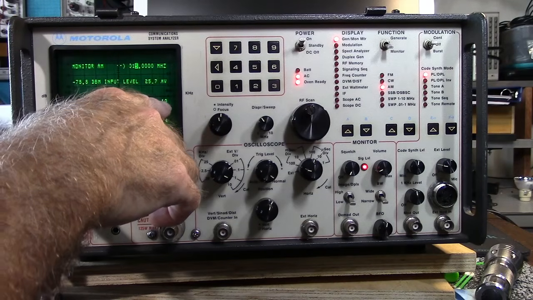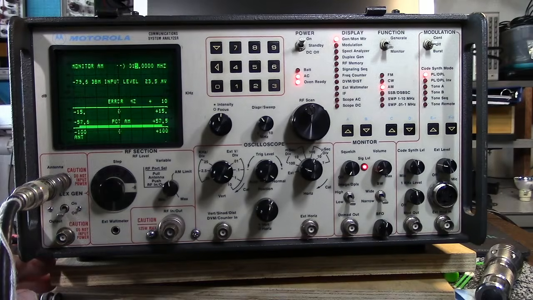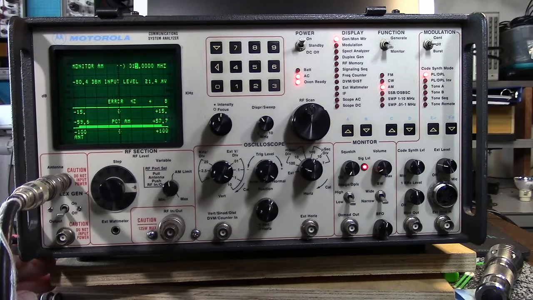Frequency error 8, 10 hertz, 9 hertz. It's bouncing all over the place. Not a good time of day to pick it up. It's about 5 p.m. Central Time.